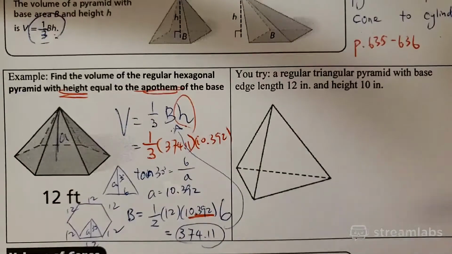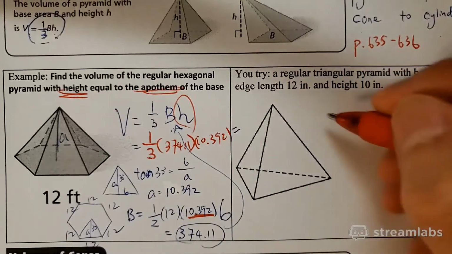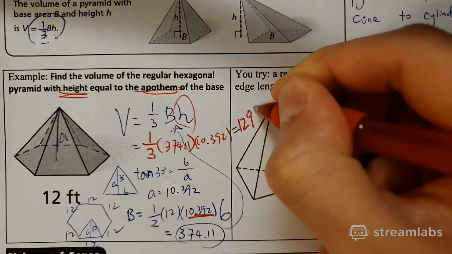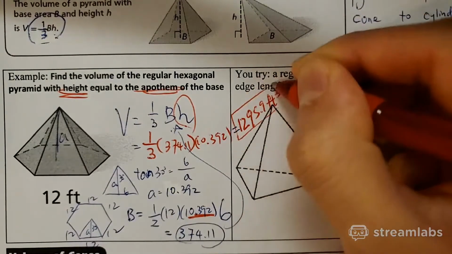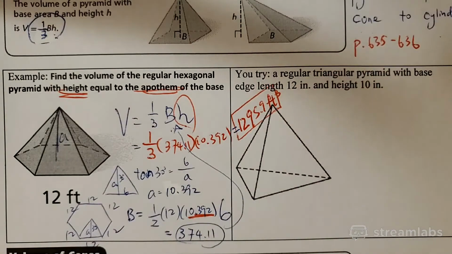Then multiply it together. The answer would be 1295.9 feet cubed. Does that look like the right answer?